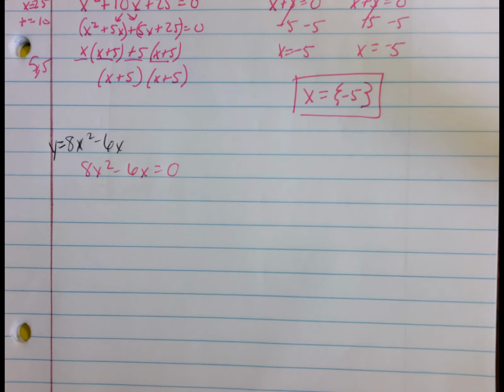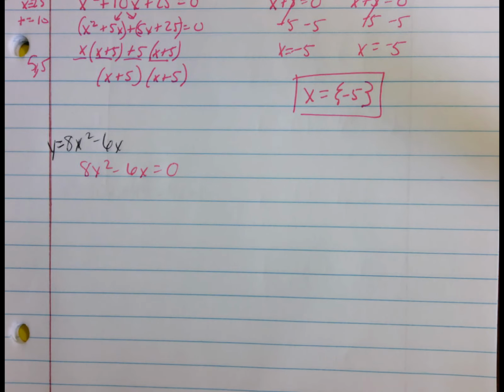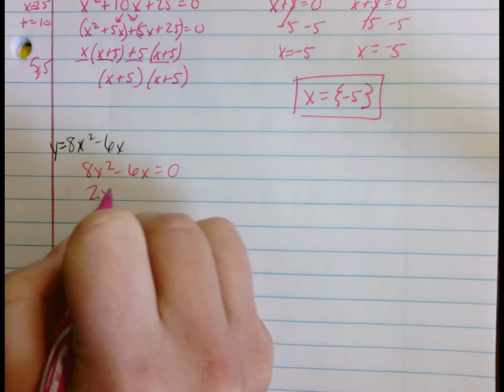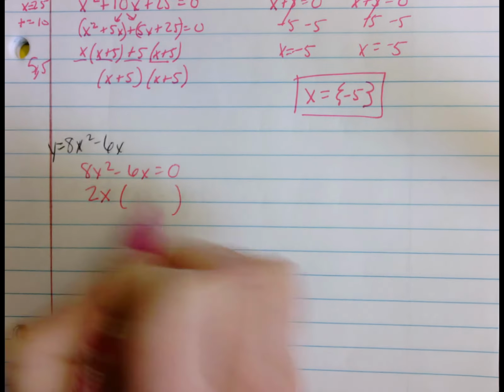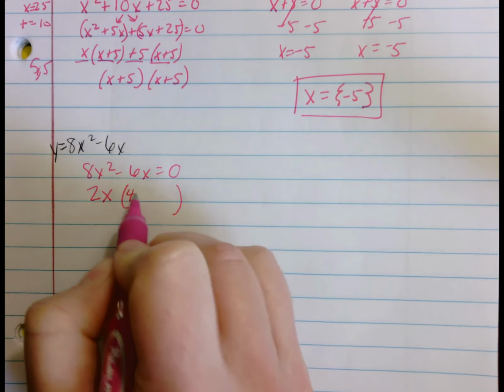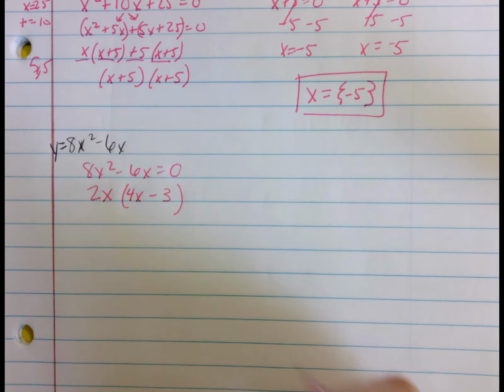If you remember, we have not been doing this as much lately just because we knew what we were dealing with. But here we need to make sure that we go through the steps of factoring. So we always need to check to see if it needs to be simplified, rearranged, or a GCF removed. In this case, we do have a GCF that needs to be removed. So the greatest common factor here is 2x. And if I divide each of these by 2x to take it out, I end up with 4x, and I end up with negative 3.